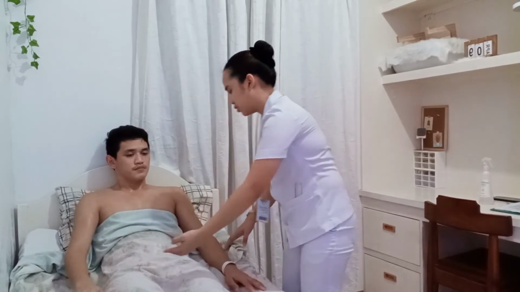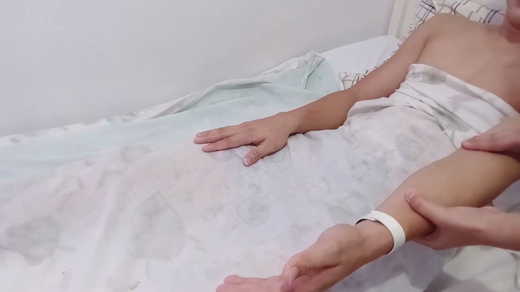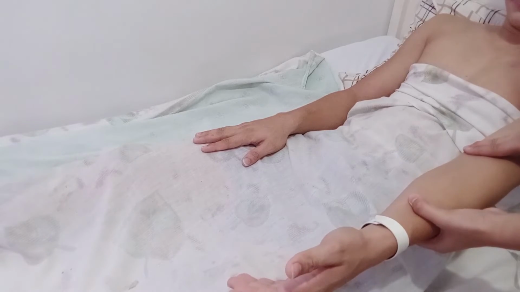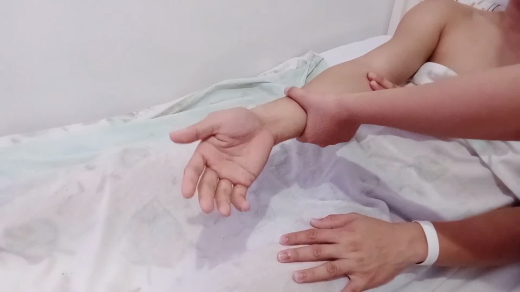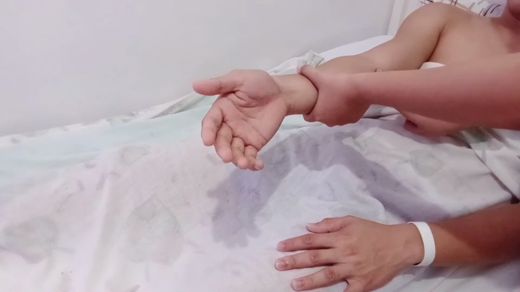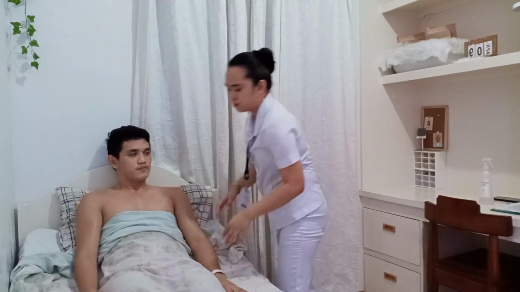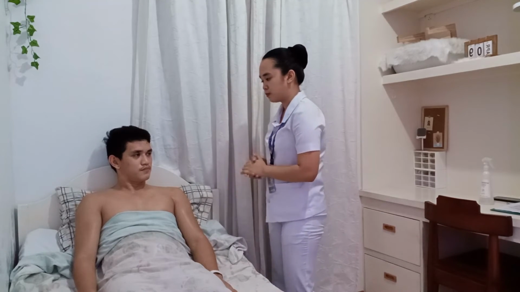Okay, and lastly for the brachial pulse. Okay, and the other arm, please. Okay, so Mr. Patrick, your pulses are bilaterally strong and it is graded as 2+, which is normal.